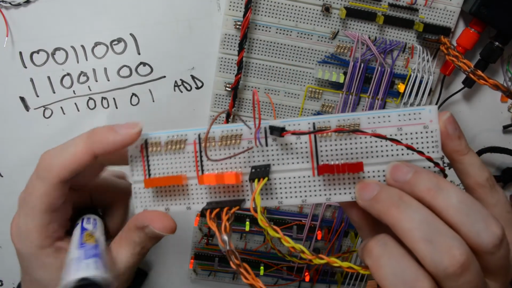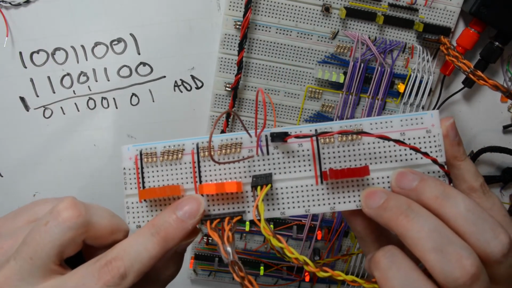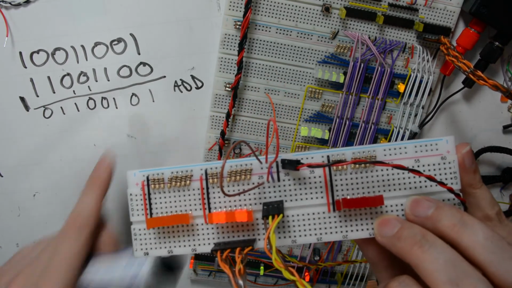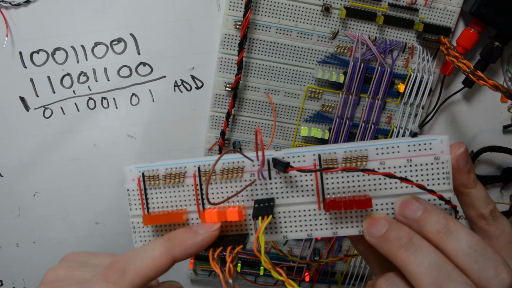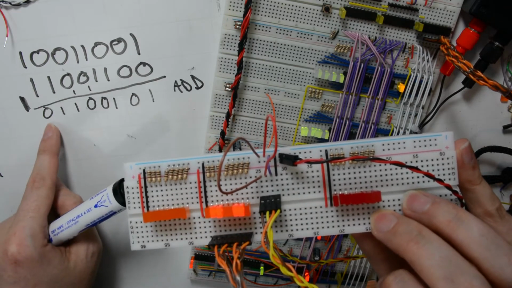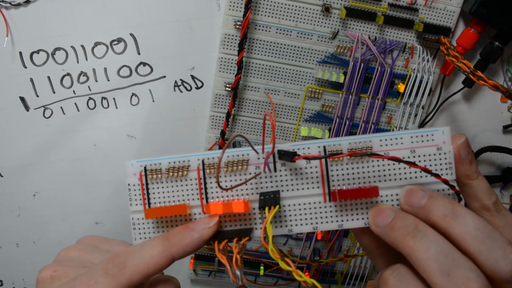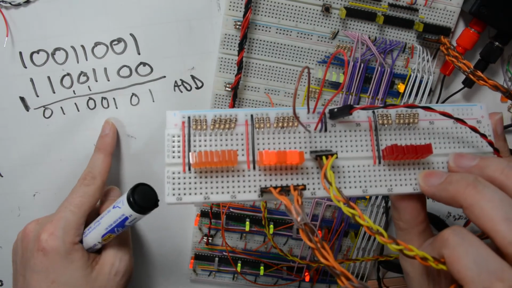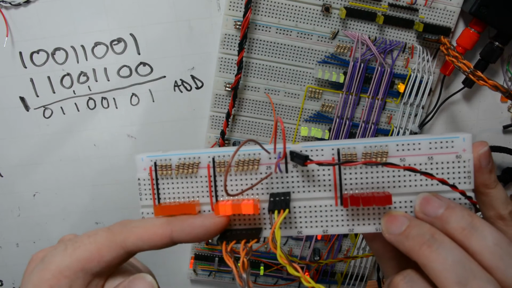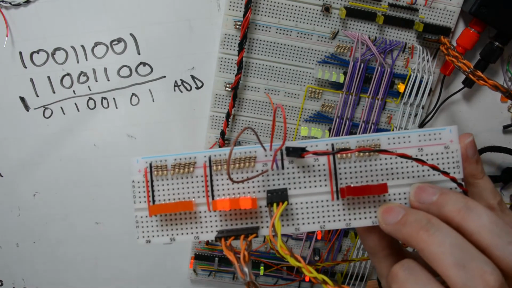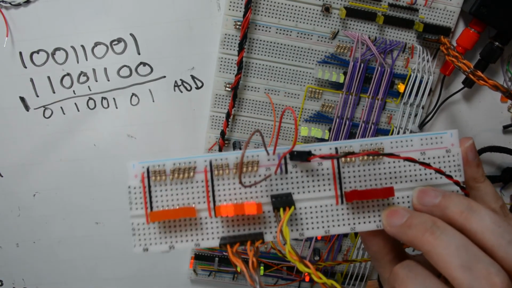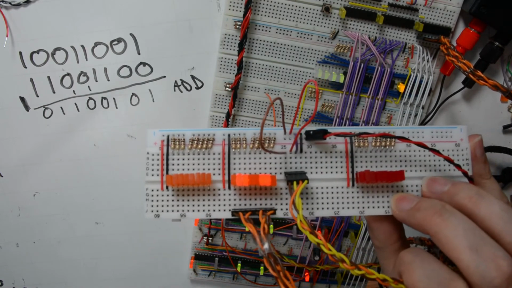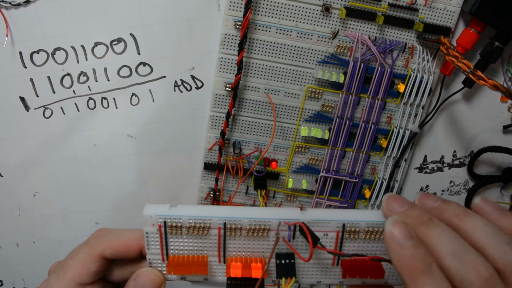But obviously I'm getting 1110010, which is, so the upper nibble's correct, 0110, 0110, but the lower nibble is supposed to be 0101, but actually it's 0110. So what's going on there? Why is it off by 1? Now notice I say off by 1.